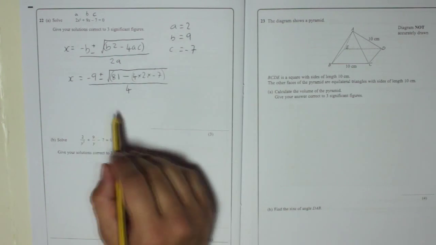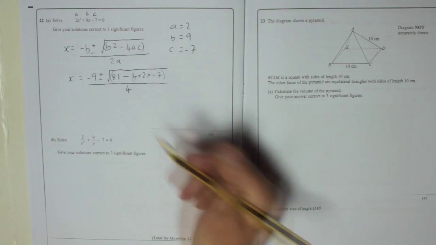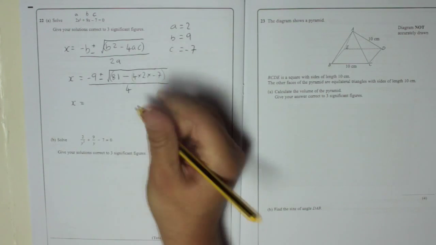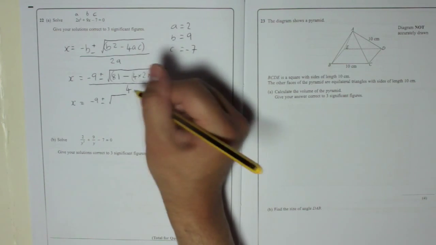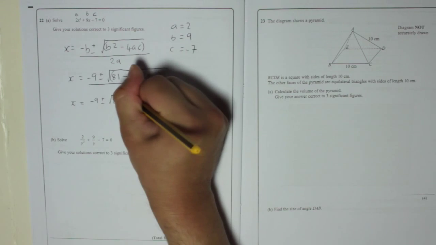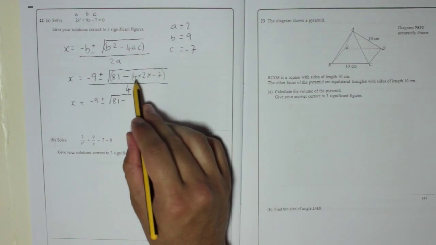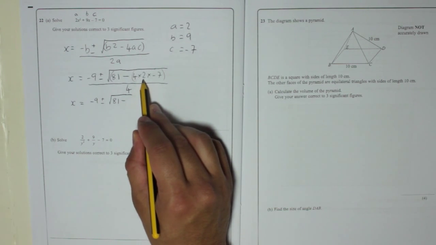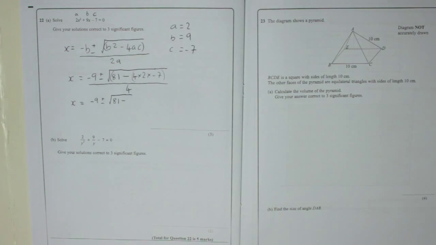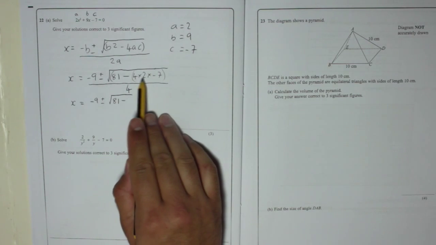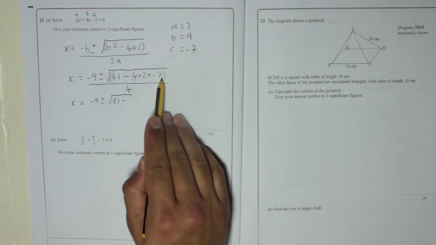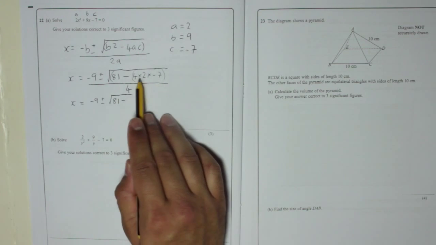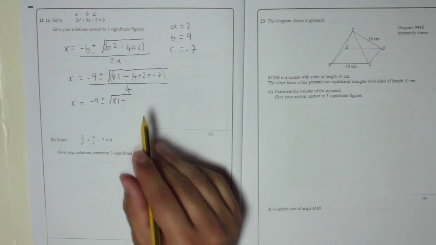Okay, so now I'm going to write it out again, but this time more simplified. Minus 9 plus or minus square root of 81 take away, now I'm going to write the answer to that. So 4 times 2 is 8, multiplied by minus 7. Now 8 times 7 is 56, so 8 times minus 7 is minus 56.